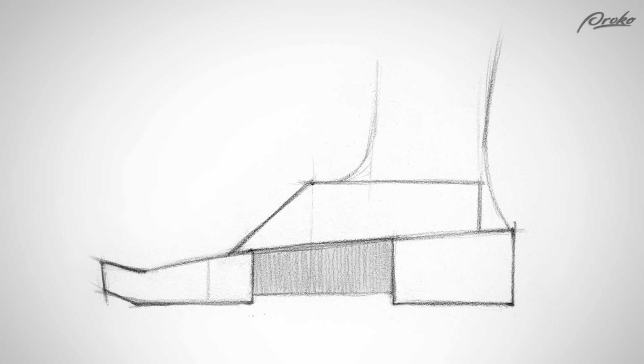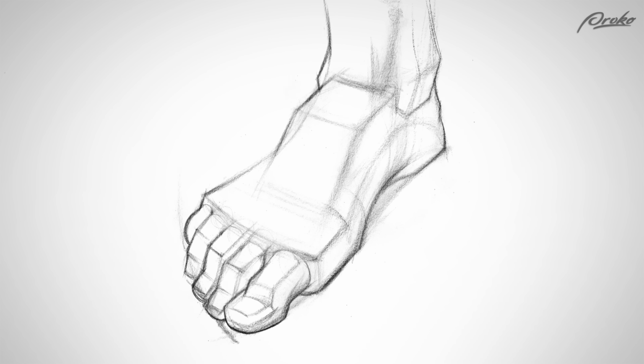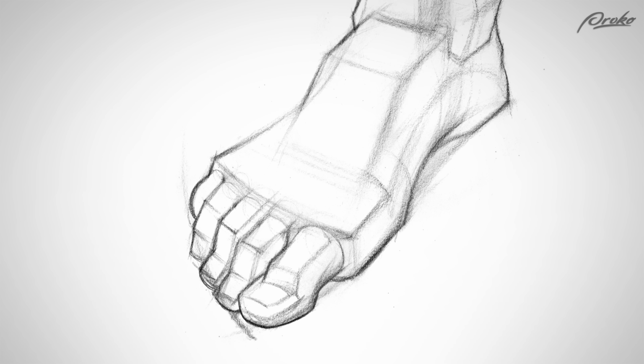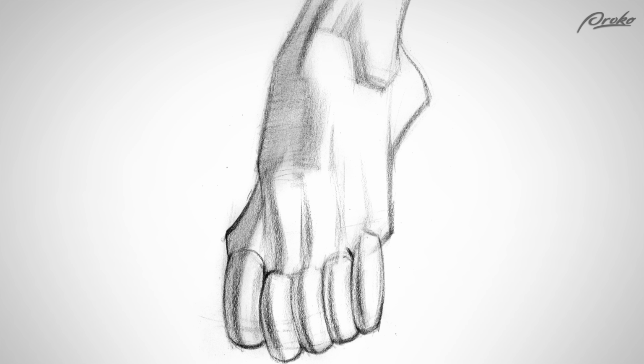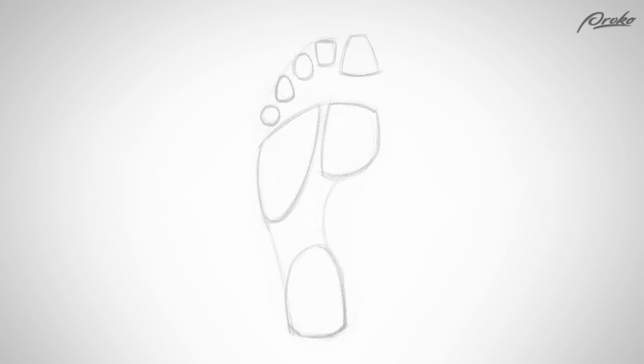Unless you're flexing it, the big toe likes to sweep up at the end like a ski slope. The middle 3 toes curve down a bit, and the pinky curves way down and in, like a cold puppy. It's important to think of the differences between the toes so they don't end up like 5 sausages side by side. Add a little variety to the tips of the toes.